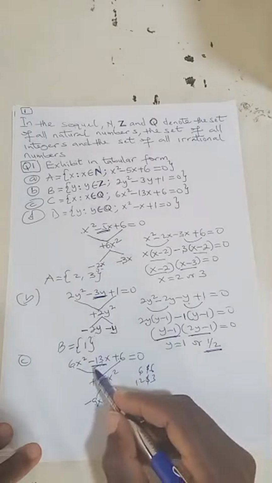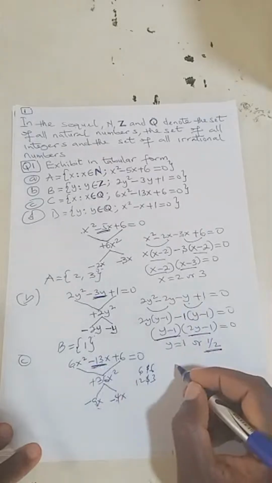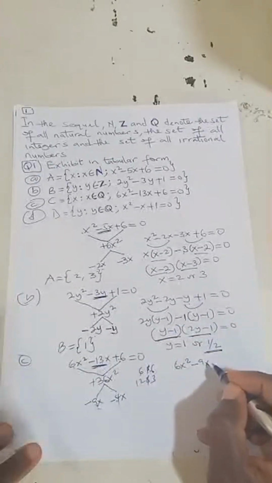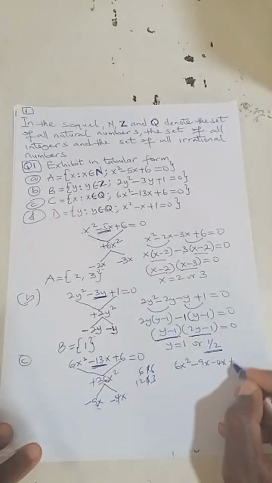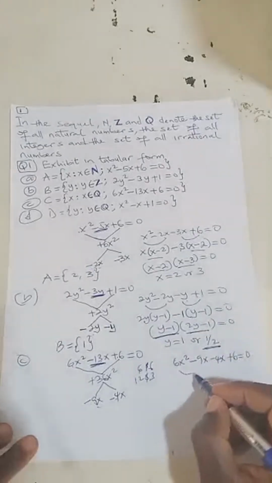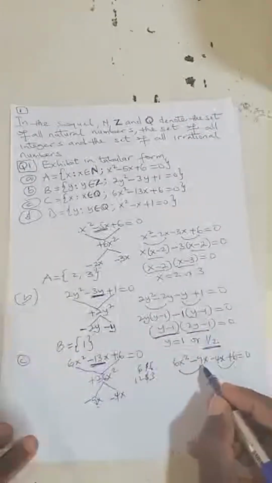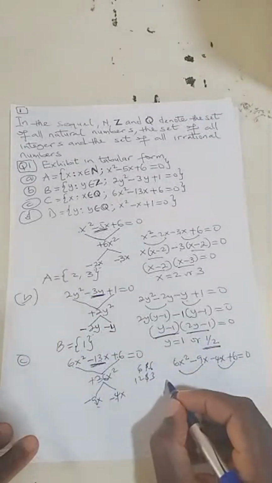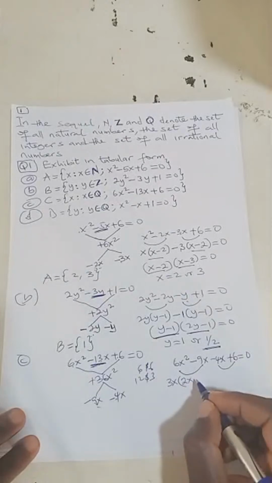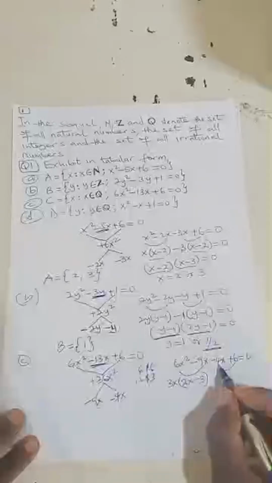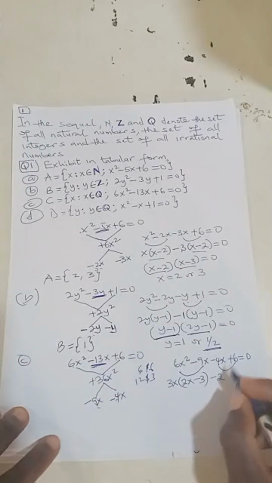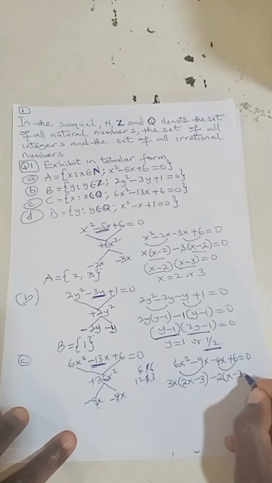So you can replace the center one with the two factors, and that will be 6x squared minus 9x minus 4x plus 6 equal to 0. Then begin to pair it, this one and this one. Here and here, what's common? 3x is common. So we have 2x minus 3. Between 4x and 6, minus 2 is common. So we have 2x minus 3.